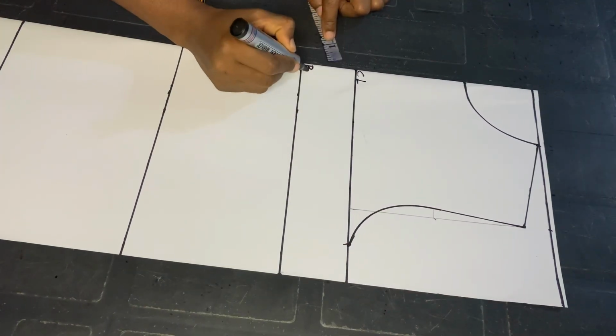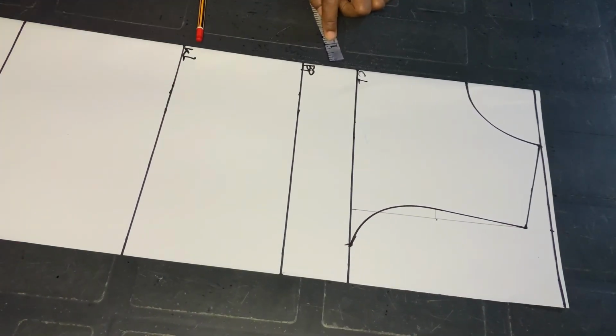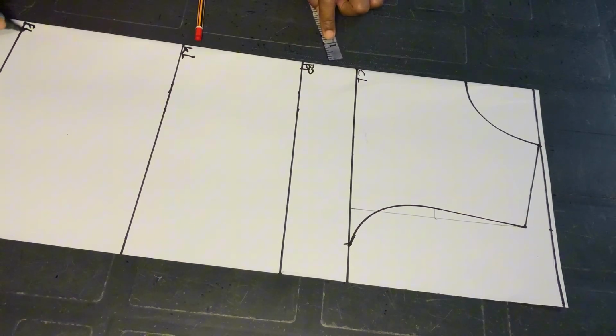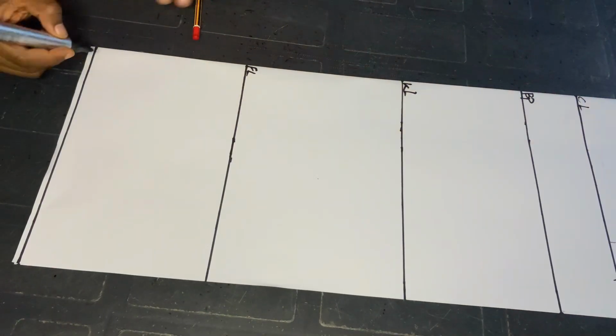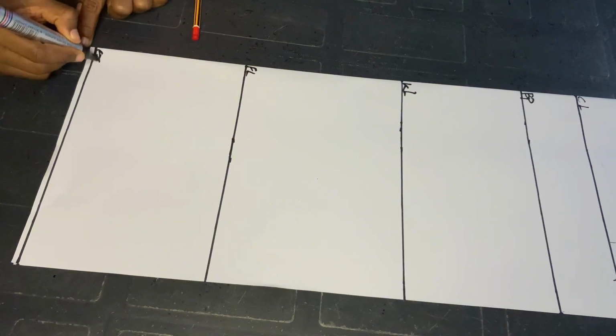So I'll label all the lines so you know which is which. The chest line, the bust points, my waistline, the full length. For the extra 6.5 inches, I will just use EX.